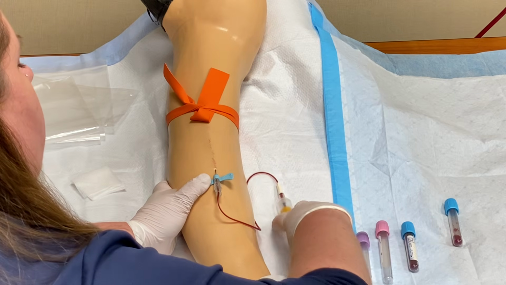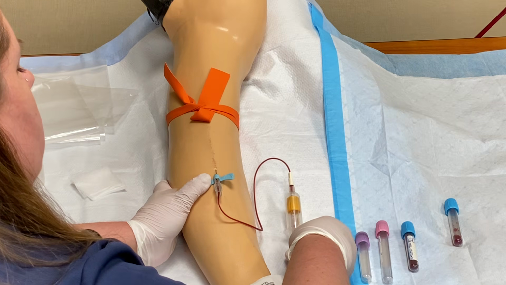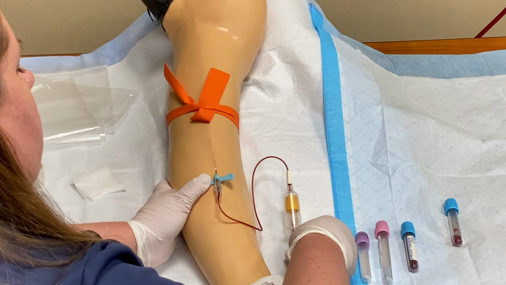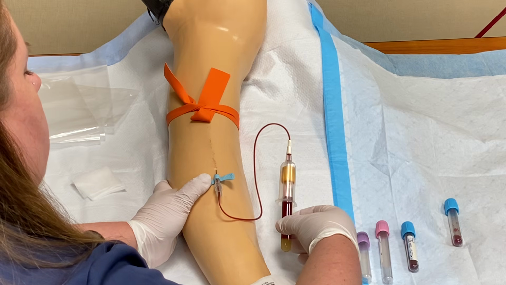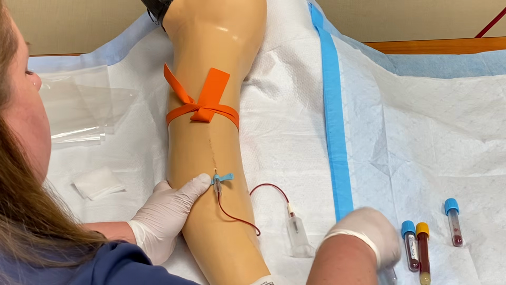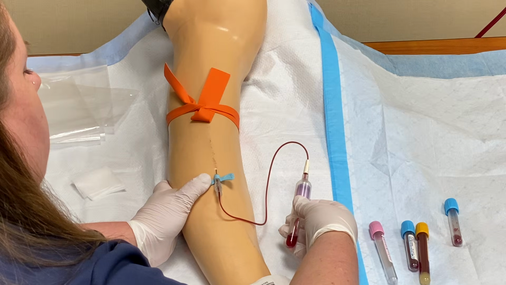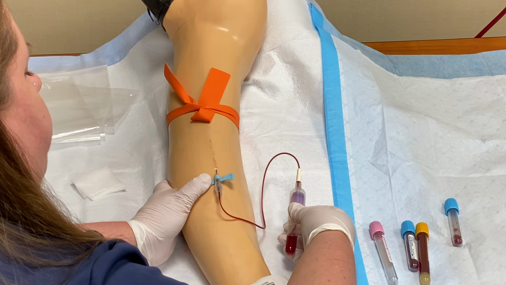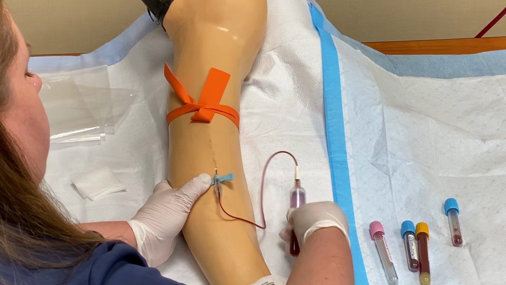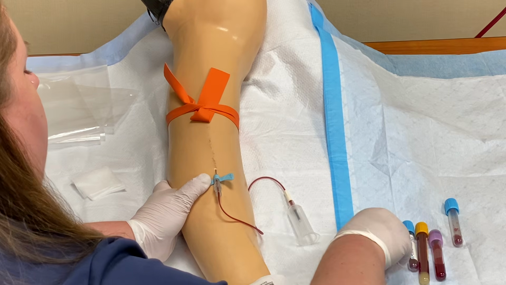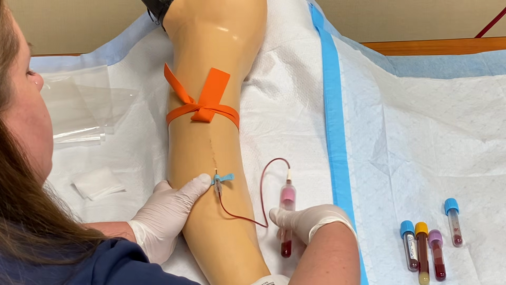Then I'm going to continue to fill my tubes in the order of the draw. So blue, gold, lavender, and pink. Final tube. Gonna let this fill up.